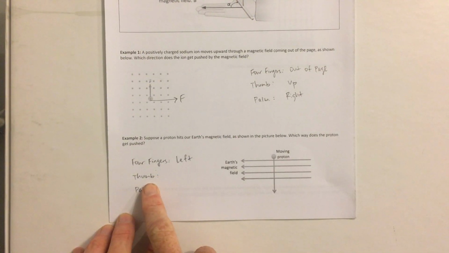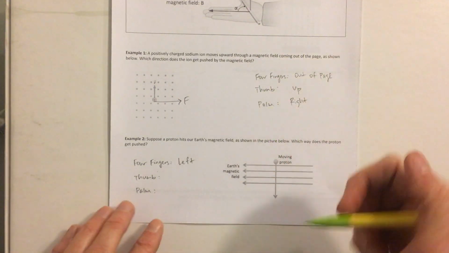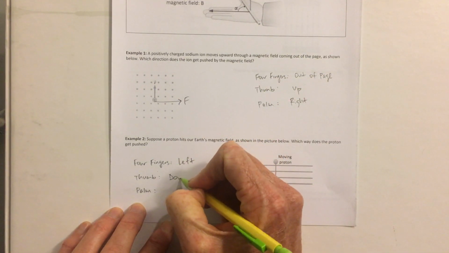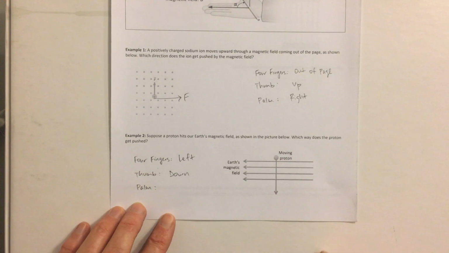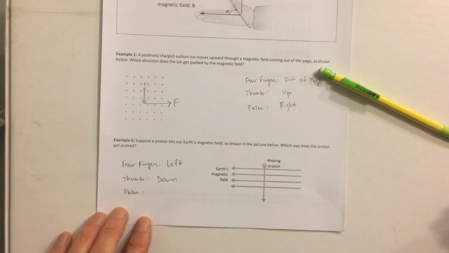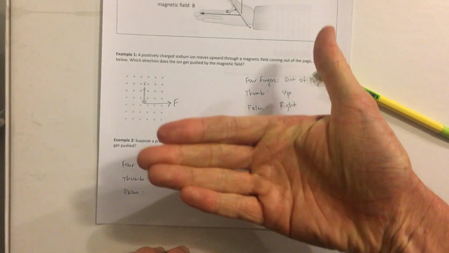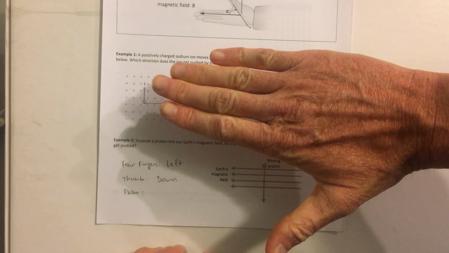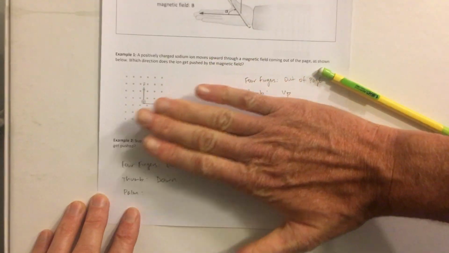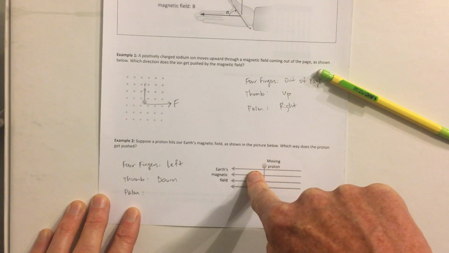The thumb is going to point in the direction that the particle is moving, which is down on the page. And therefore, the palm is going to be like this. Well, 4 fingers left, thumb needs to be down this way, and so my palm is going to slap into the page.